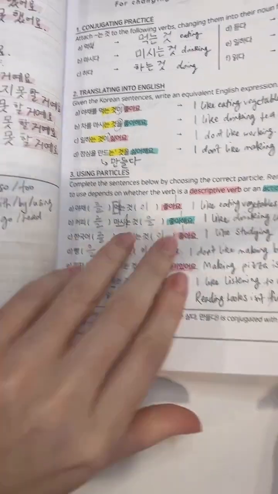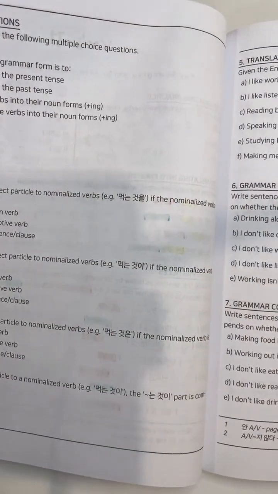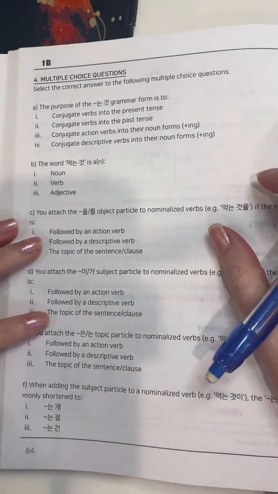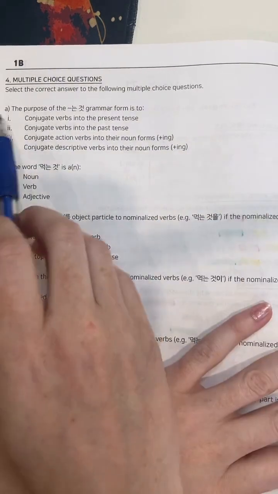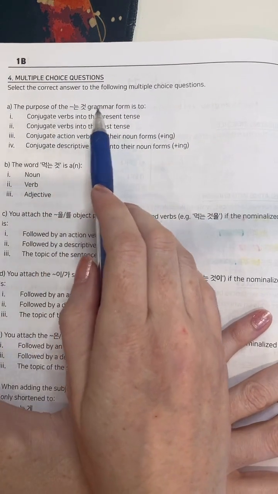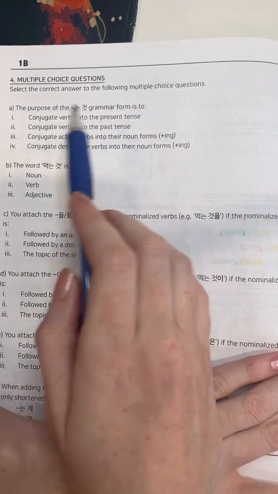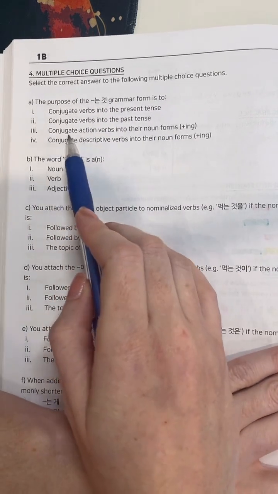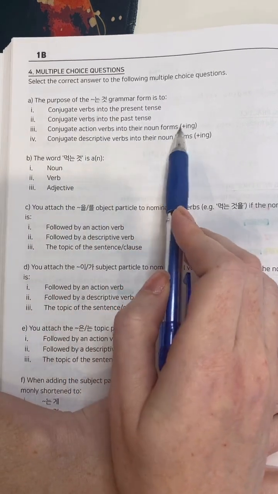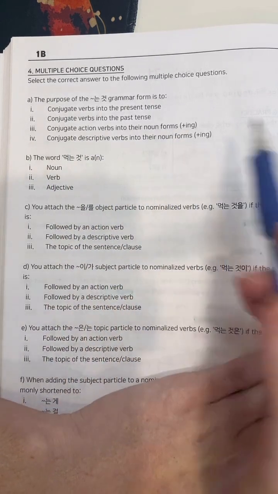Let's move on to some multiple choice questions. Select the correct answer to the following multiple choice questions. A. The purpose of 는 것 grammar form is to 1. Conjugate verbs into the present tense. 2. Conjugate verbs into the past tense. 3. Conjugate action verbs into their noun forms plus ing. Or 4. Conjugate descriptive verbs into their noun forms plus ing.